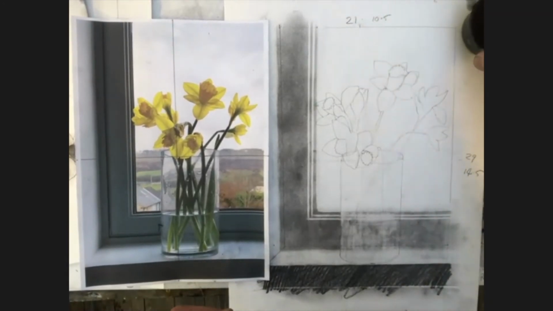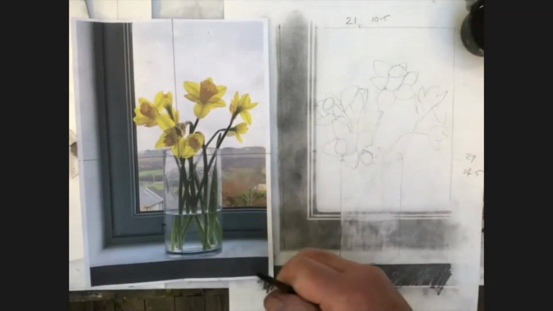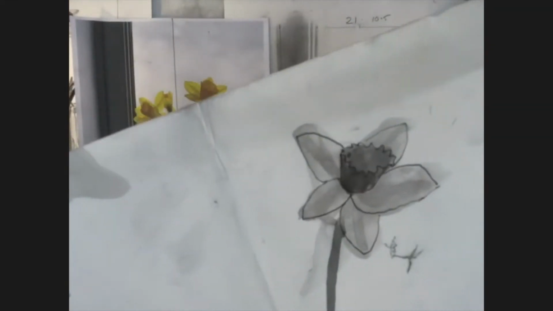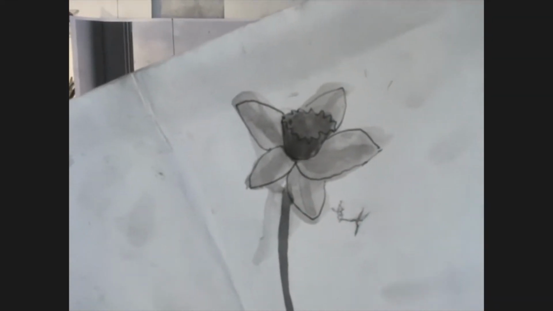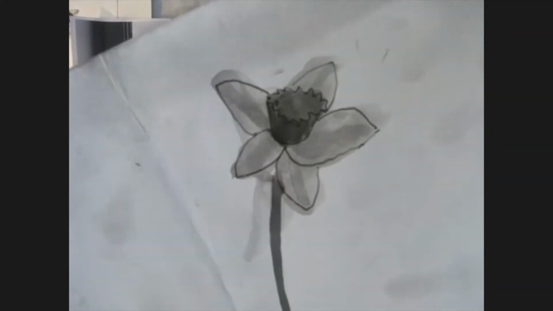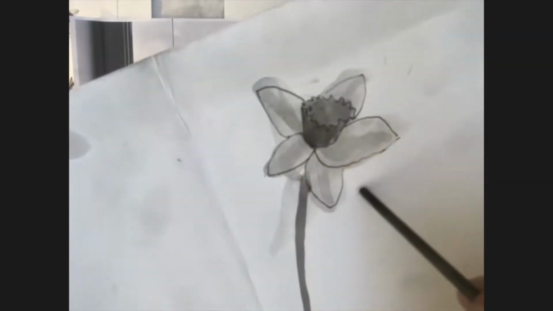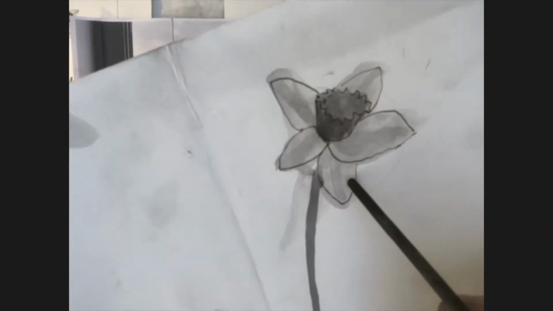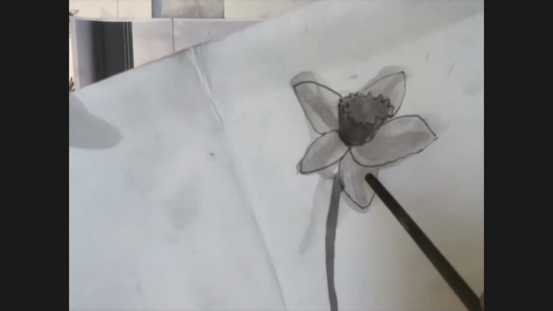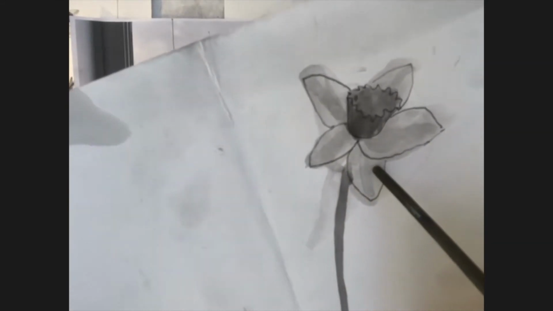So I've got my wash here. Now what I want to do is end up with something like this. Okay, quite a simple drawing of the daffodil. And there's about 3 or 4 washes on this. A very simple one, a very light wash just over the whole thing to create this base layer.